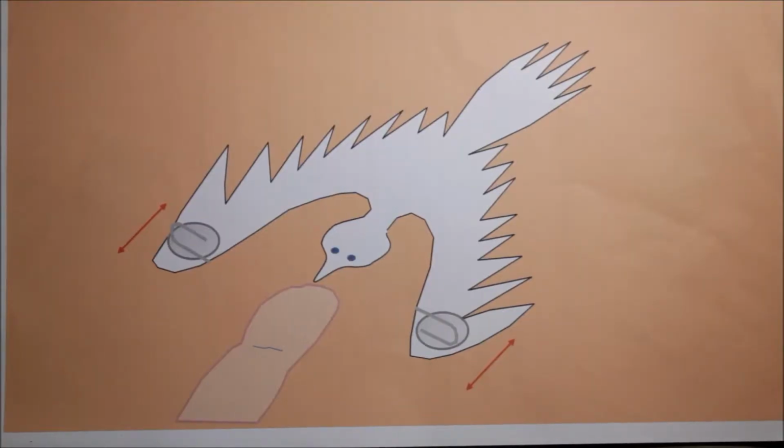When you have found the right place for the coins, the bird should balance at the point at the end of its beak, which means that the centre of mass is at the beak or below the beak. Try adjusting the position of the coins towards the tips of the wings and away from the tips, and see the effect on the bird's balance.